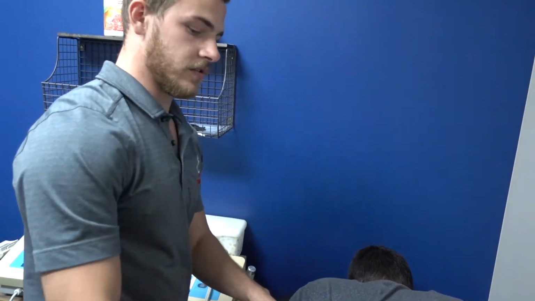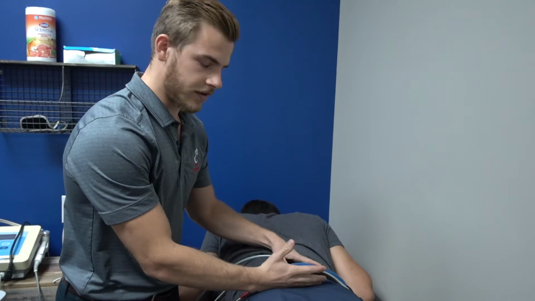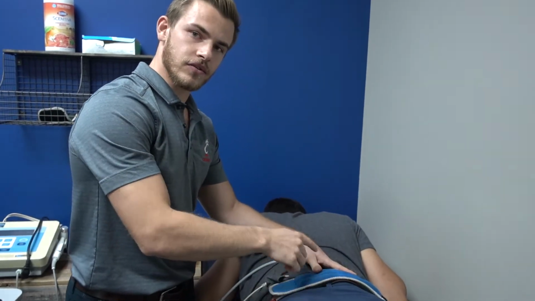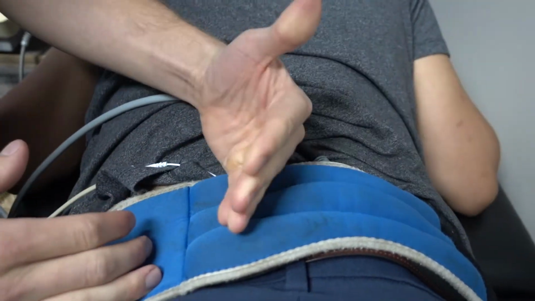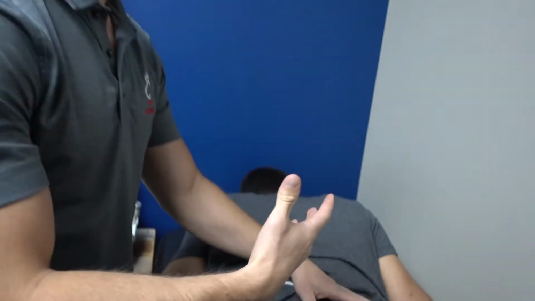Sounds good. All right, so just to recap real quick, right? Ultrasound is taking the inflammation out of the area, and the EMS pads are driving new blood flow back in, right? So the old stagnant blood that was built up with the inflammation, we're pulling it out, bringing new blood flow in, and you're able to heal exponentially quicker. It really expedites your healing process.